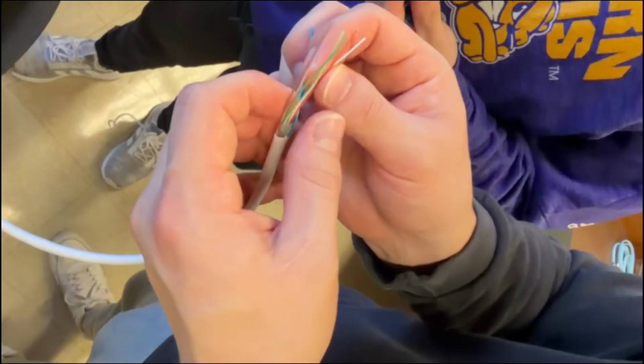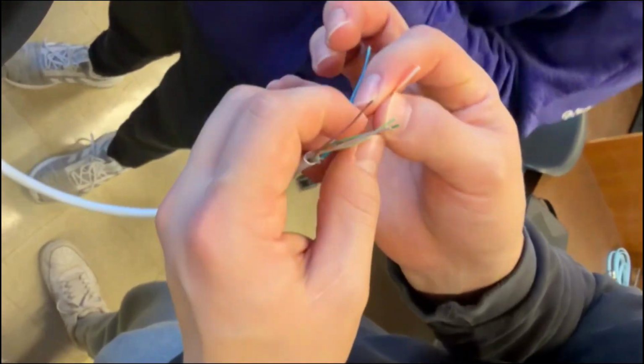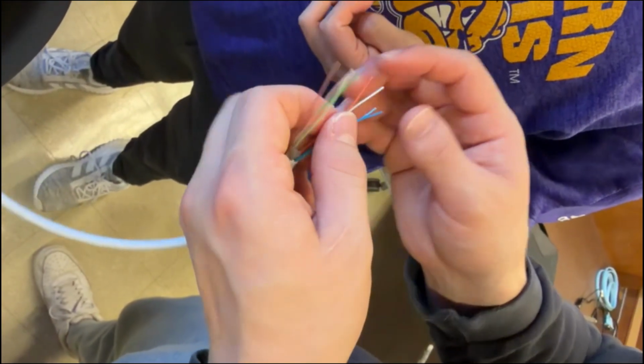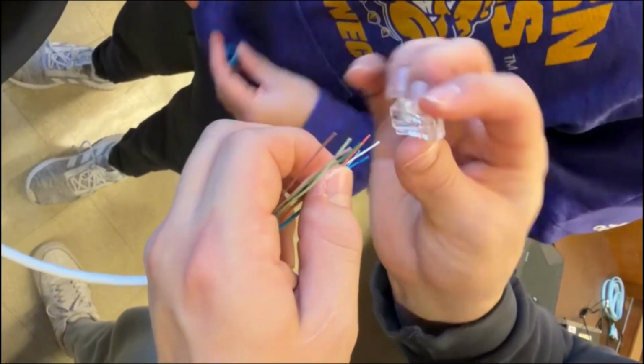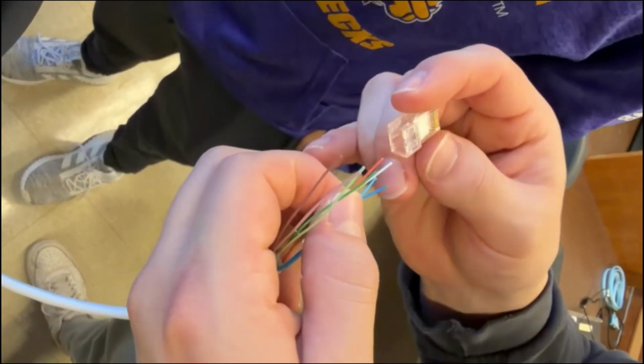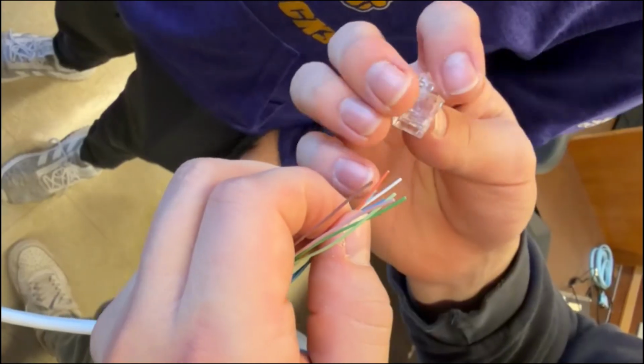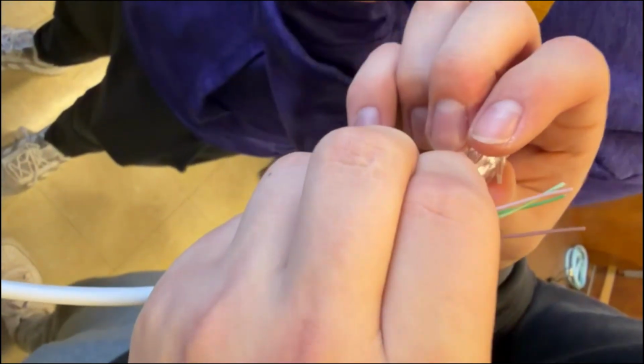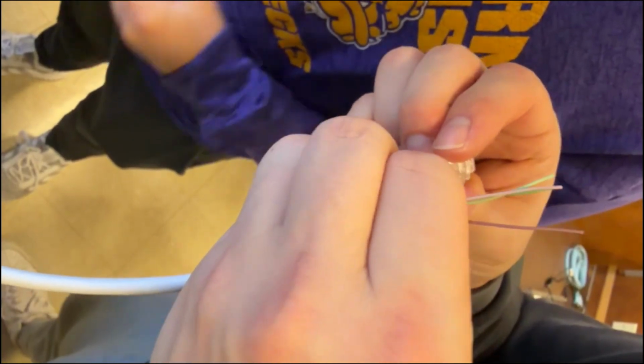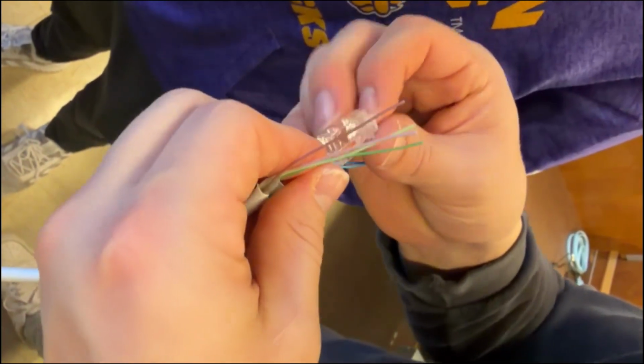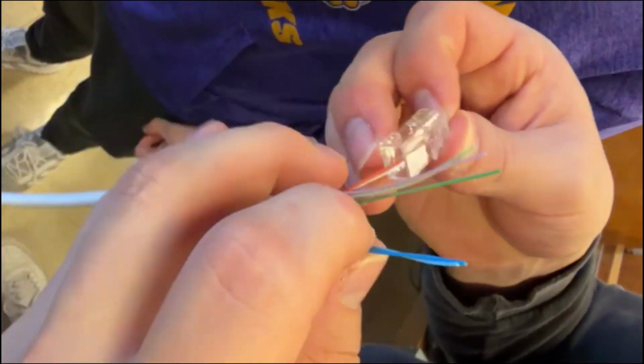And then we got to feed in. This is the first pair. It's gonna be the white and the red. So we're gonna feed this one in. I think it's this side, yeah. Left white, one red. So there we go. We got the first pair in.